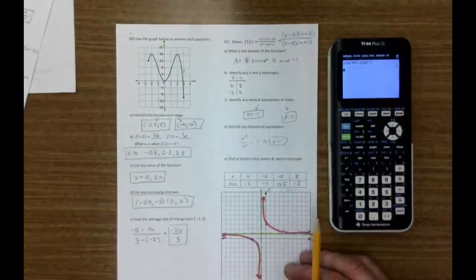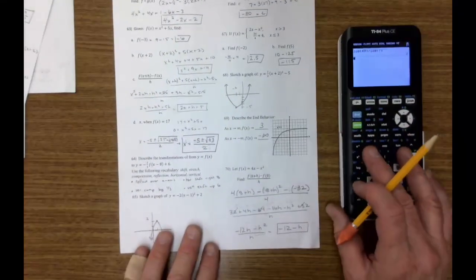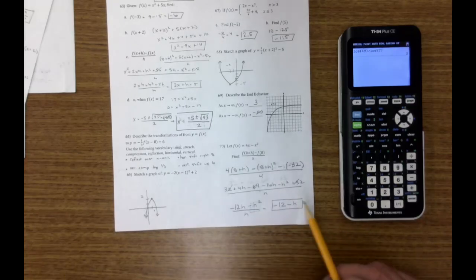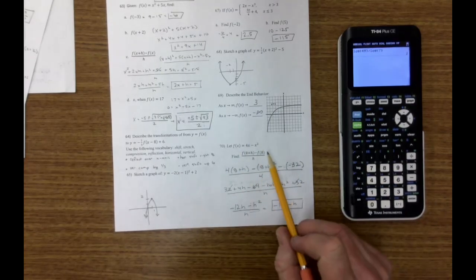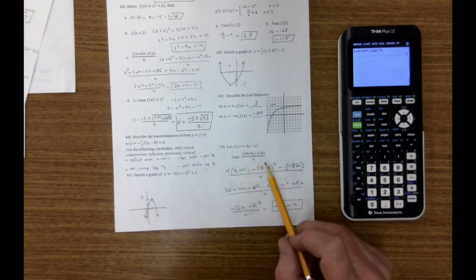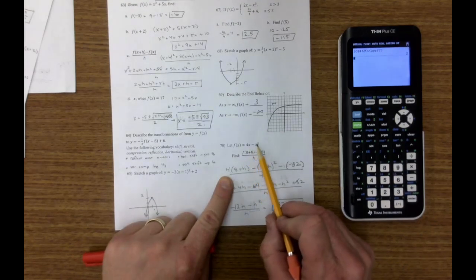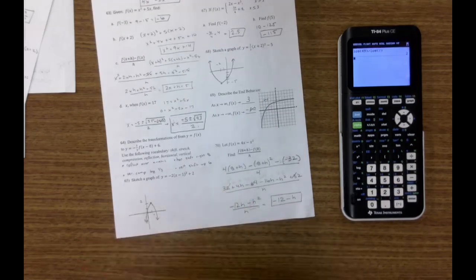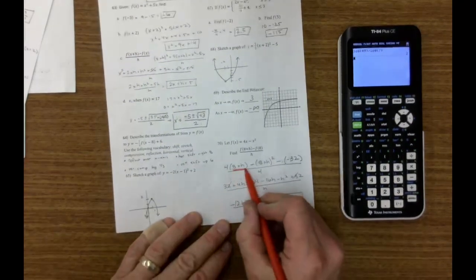Also had a question about problem number 70. On problem 70 right here, this is the difference quotient. We take this right here and we run x plus h through it. So I have 4x minus x squared. This is now my new x.